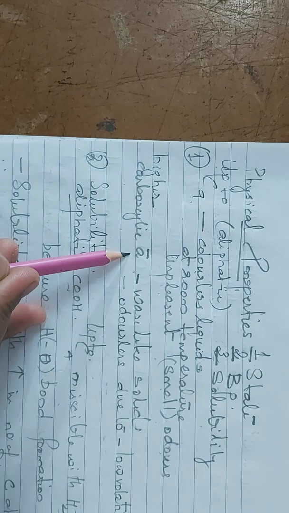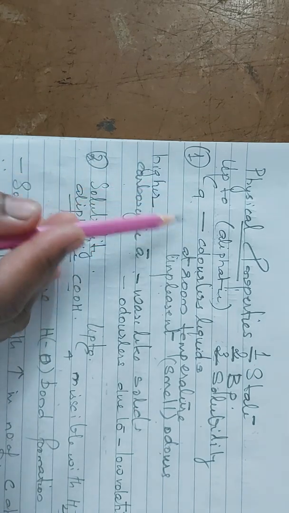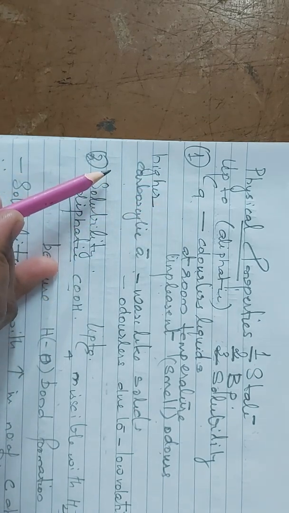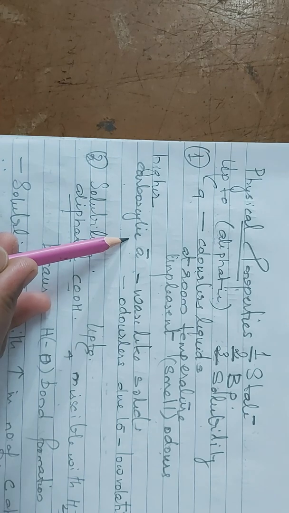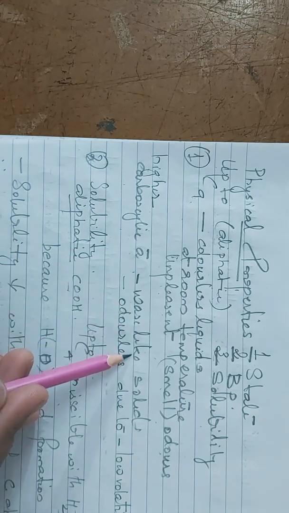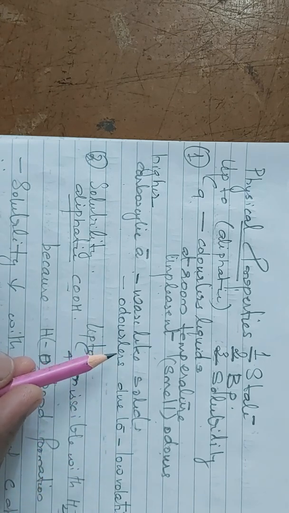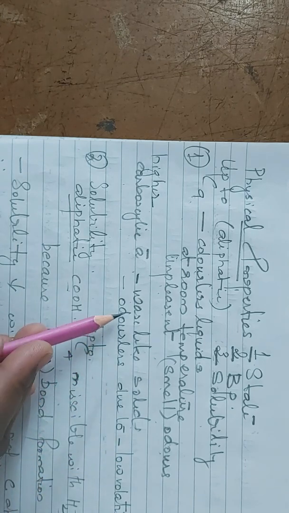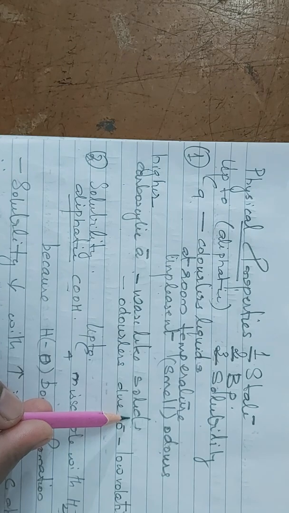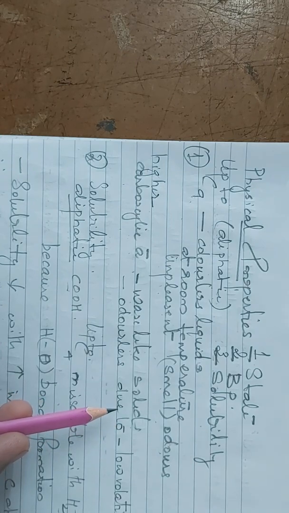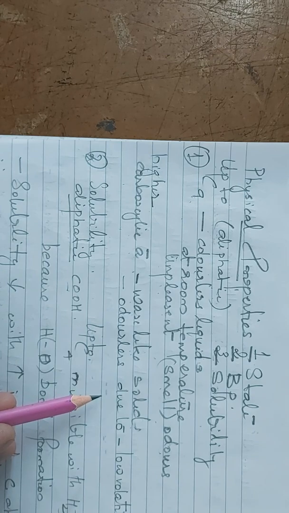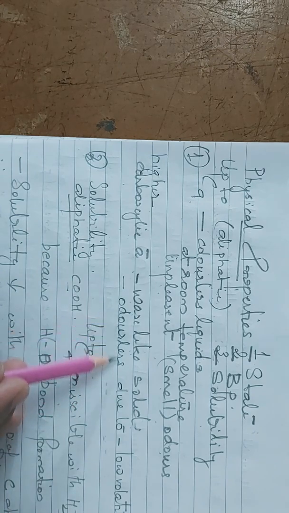Now, higher carboxylic acids, that is more than 9 carbon atoms in one molecule, when we consider those carboxylic acids, they are wax-like solids. They are not crystalline. They won't become crystalline. They are wax-like solids, and since they are solids, they do not vaporize easily and will not spread any smell. So we can say they are odorless.